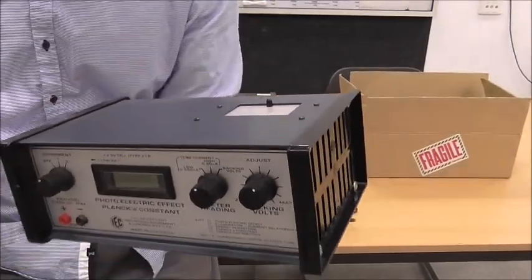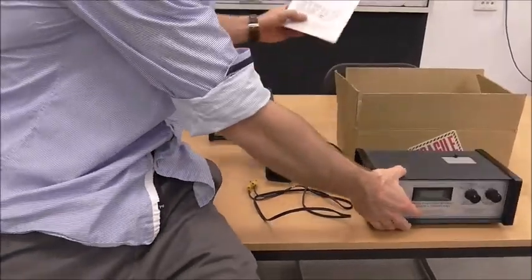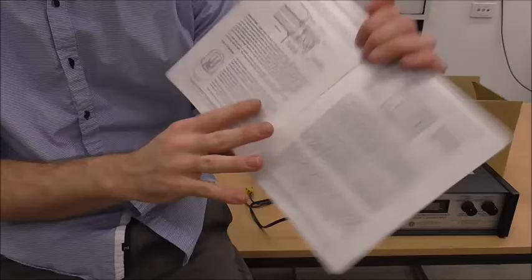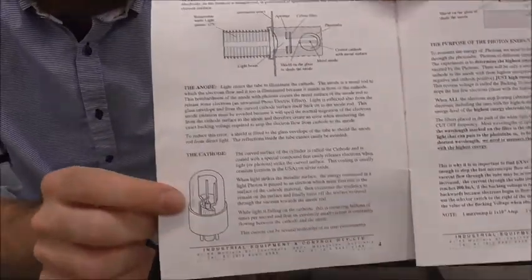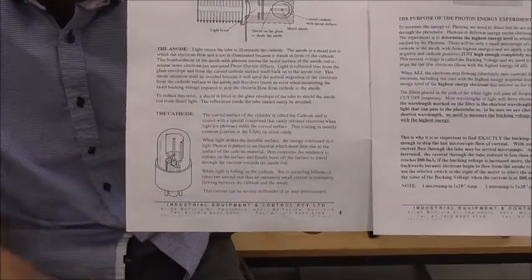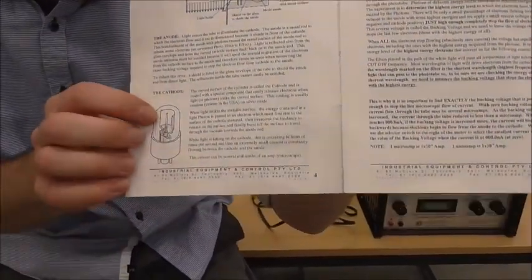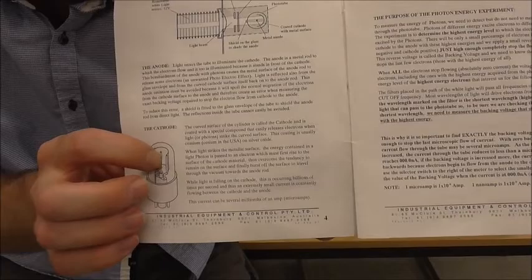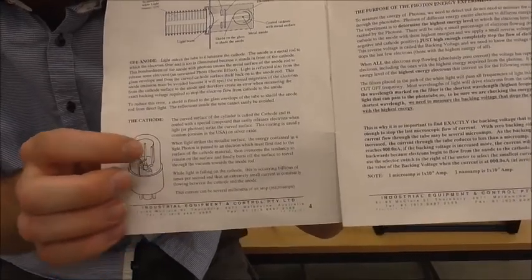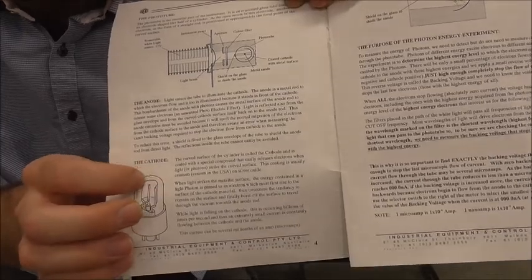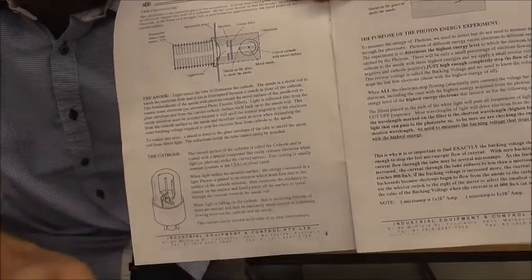Okay, so the phototube is actually, there's a diagram of it. There we go. So that's what the phototube looks like. It is very small. It looks a bit like a light bulb. And you can see that there's basically a prong that comes up in the center of it, and then there's this sort of semicircular material that is behind it.